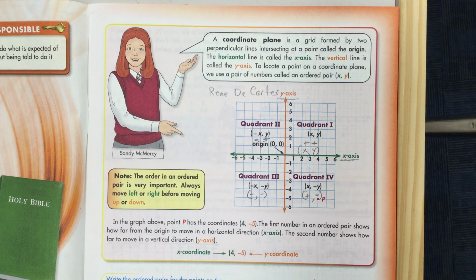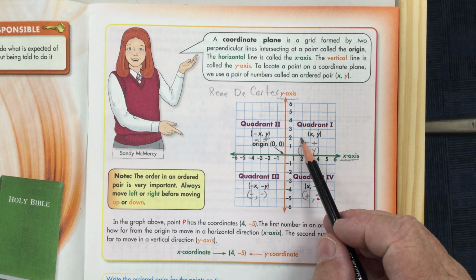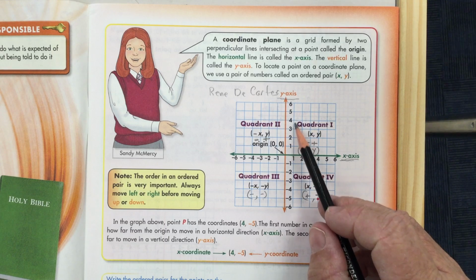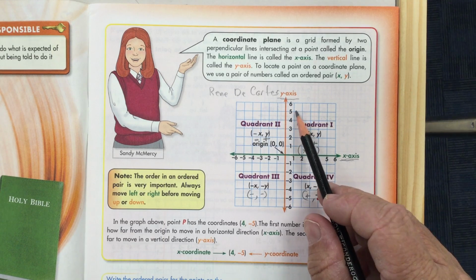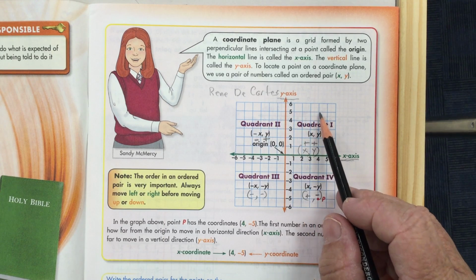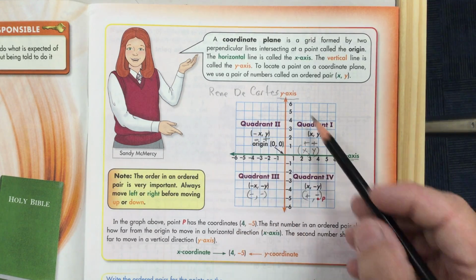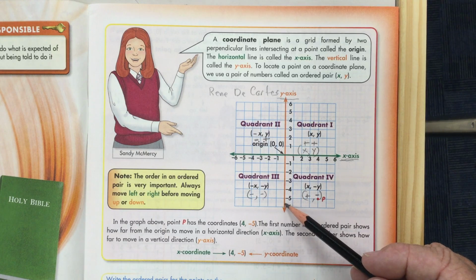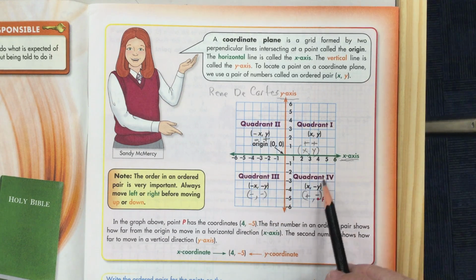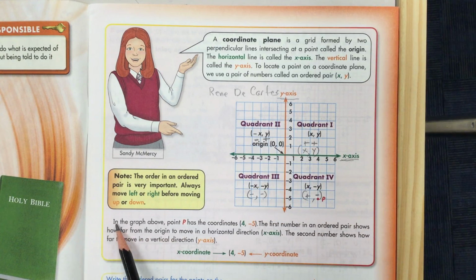Now, when we say x and y, what do we mean by that? Well, every one of these little crosses here, every one of these little points here, every one has a name. Its first name is x, and the last name is y. So x and y. So they give us some things down here in the graph above.